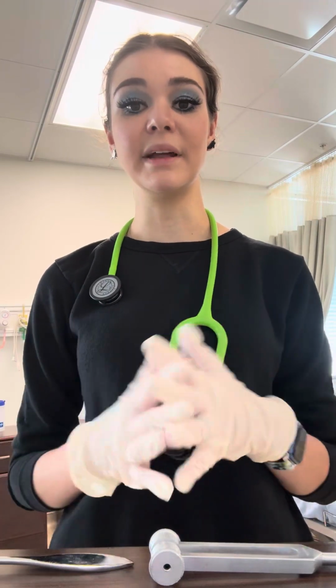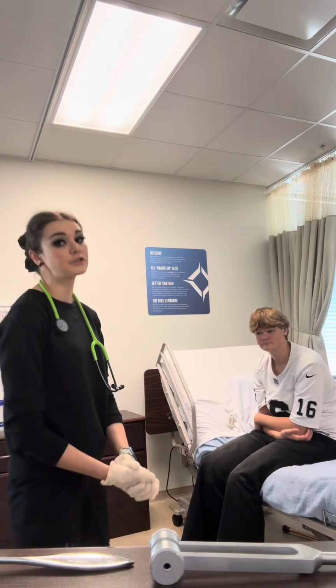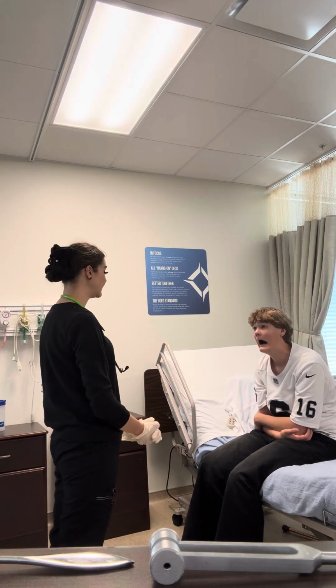Hello, my name is Cassidy Weller, and this is my final head-to-toe comprehensive assessment. I have gathered up all of the proper equipment and it has been sanitized. I have cleaned and washed my hands and put on a fresh pair of gloves. I will introduce myself to my patient and begin the assessment.